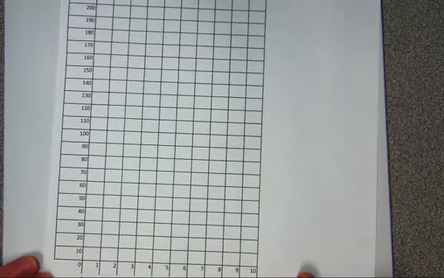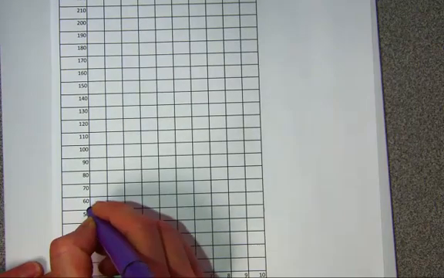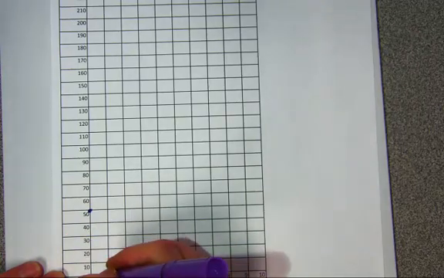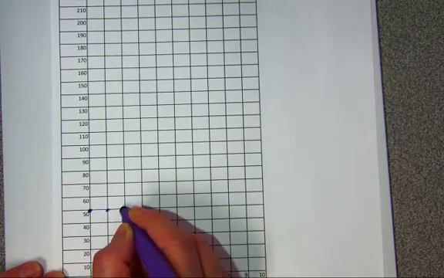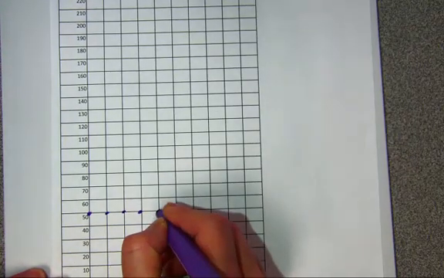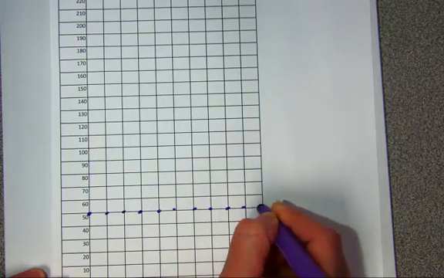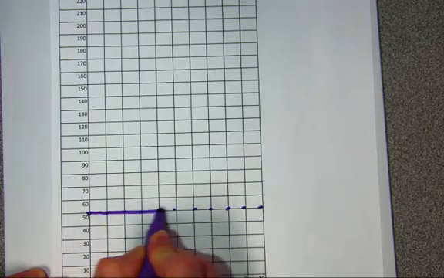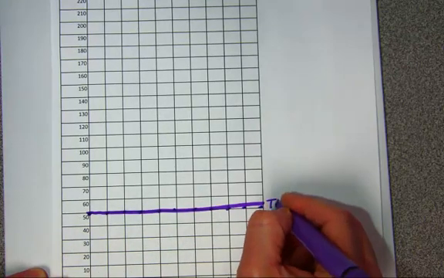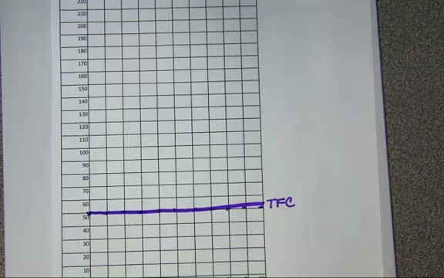So we have our quantity, that's again along the x-axis, and we're going to go ahead and graph our fixed costs first. At 0, when 0 units are produced, the fixed costs are 50. And what do we know about 1, 2, 3, 4, all the way up to 10? The fixed costs remain the same. Remember, fixed costs are a function of time, not of volume. So these stay the same no matter the level of output. So this is our total fixed cost curve right there.